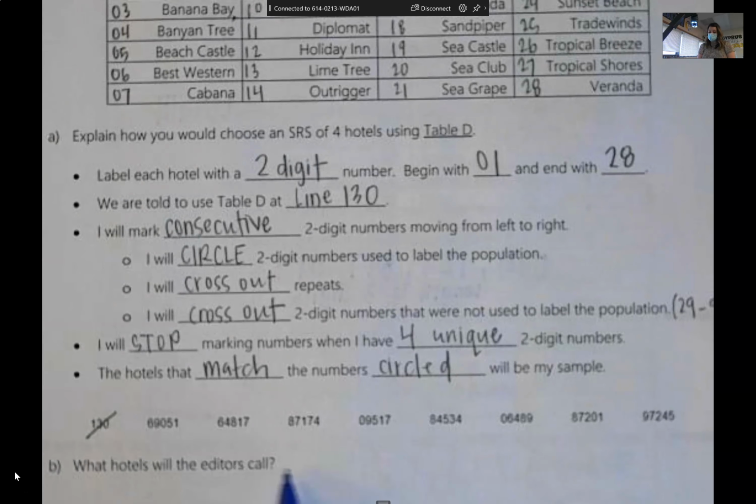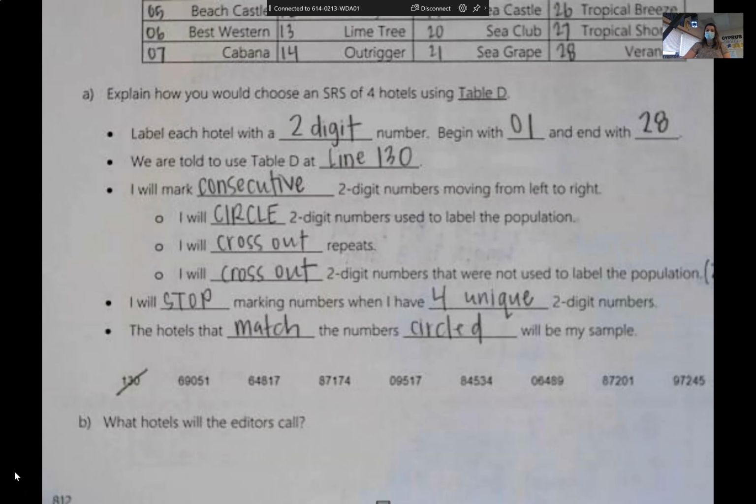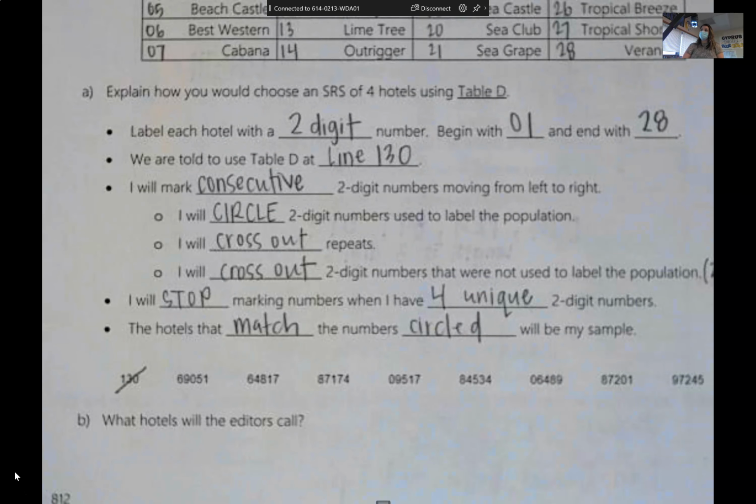So then part B says, well, what hotels will you choose? So I'm going to freeze my screen and give you guys a minute or two. You find the hotels.